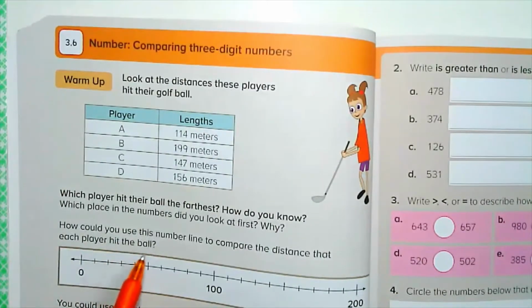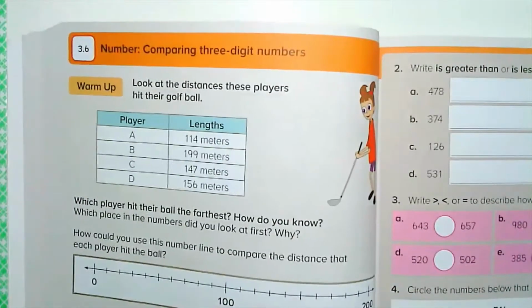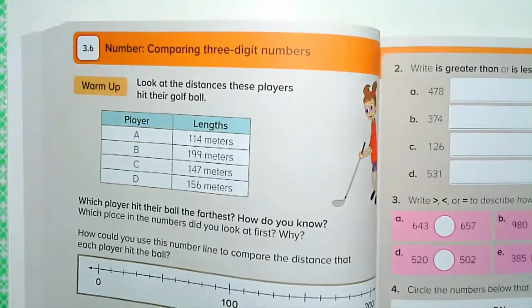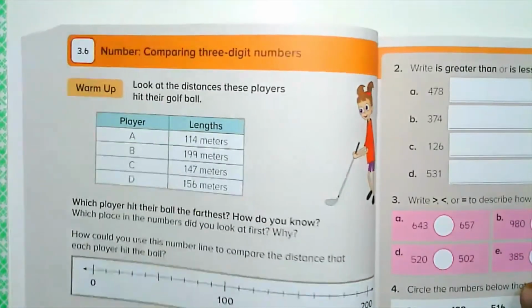So how could you use this number line to compare the distance that each player hit the ball? So let's mark them on the number line.